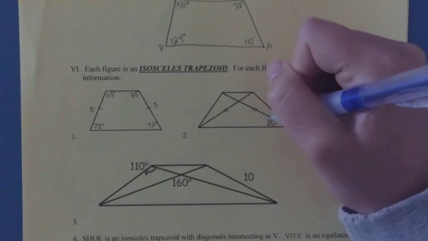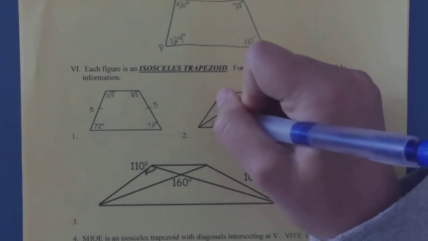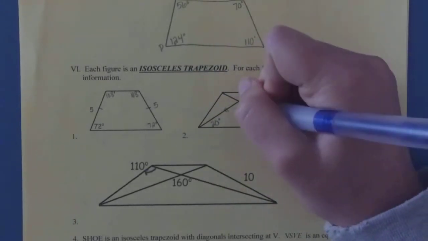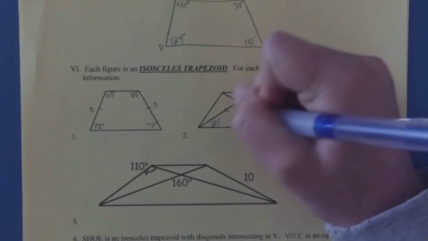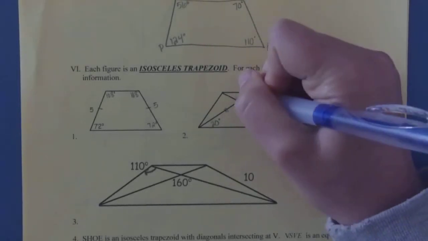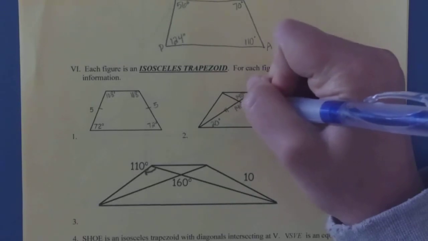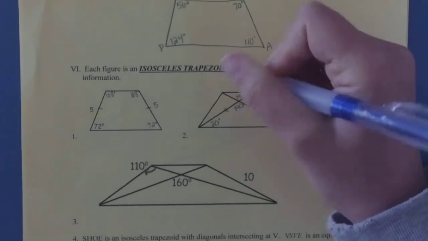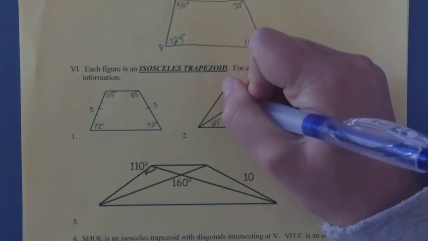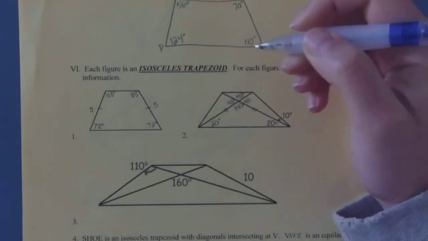So if this is an isosceles triangle, that means this is also 20 degrees, meaning this is 140 because they all add up to 180. And this is a linear pair, so this is 40 degrees, and that's 40 degrees.